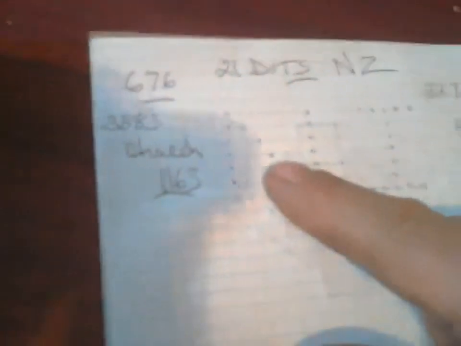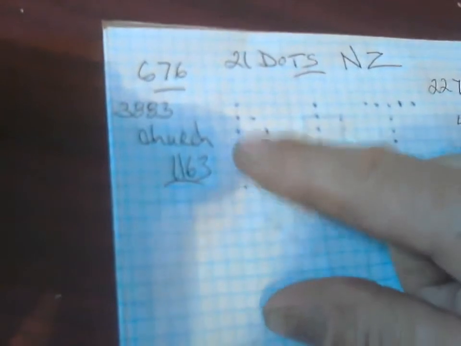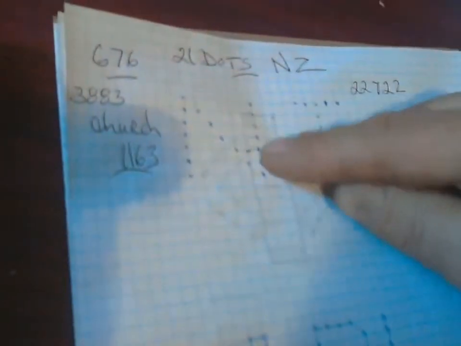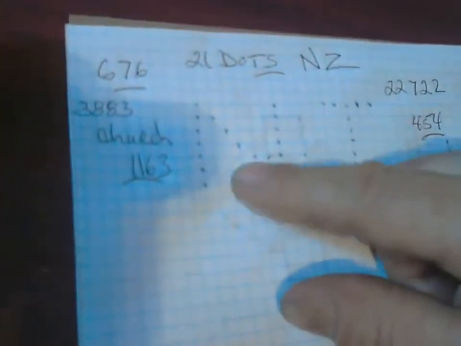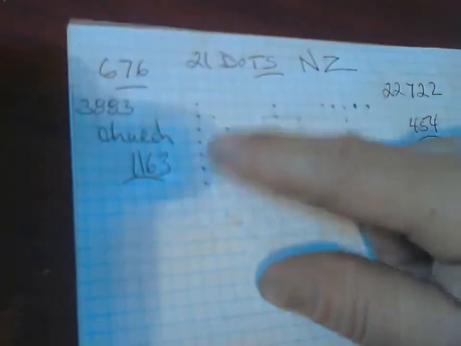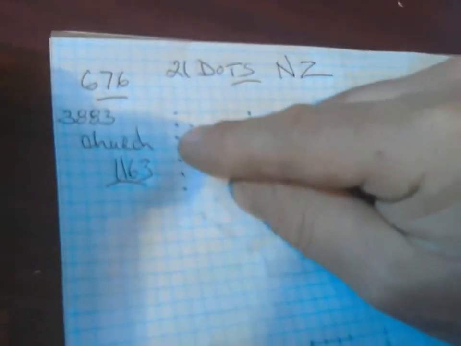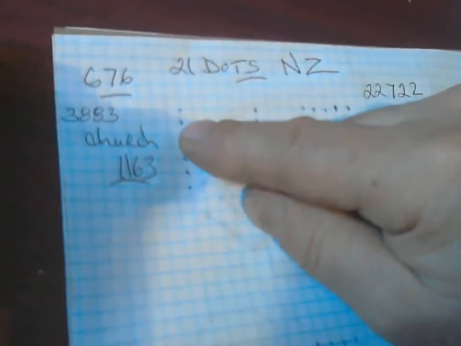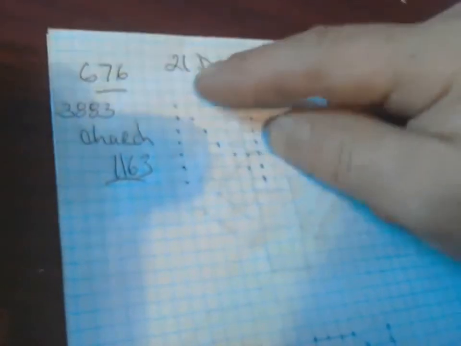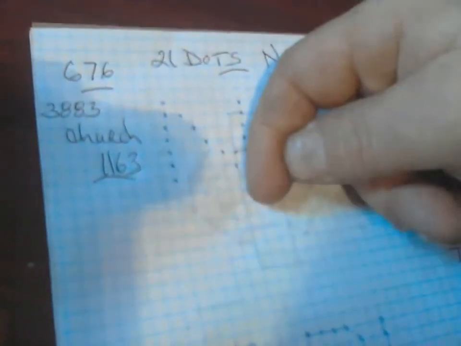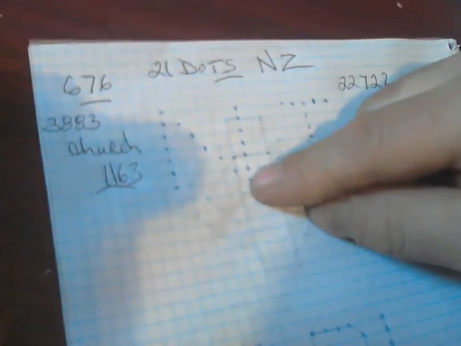When we come to the N letter, 1, 2, 3, 4, 5, 6, 7, three times. 21 total dots. But it's not the reality. The reality is 1, 2, 3, 4, 5, 6. Stop. The line in the center is what goes on top, and the line in the center is what goes on the bottom. If you want to put a pin in and connect them together, that's what you would do.